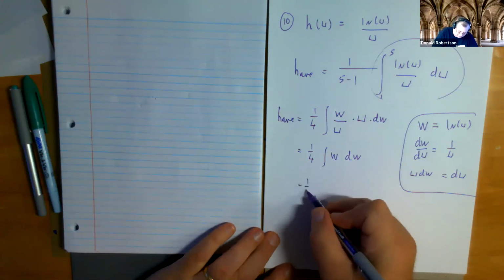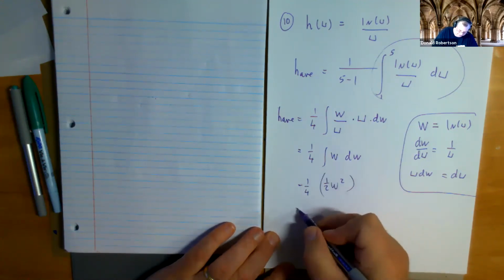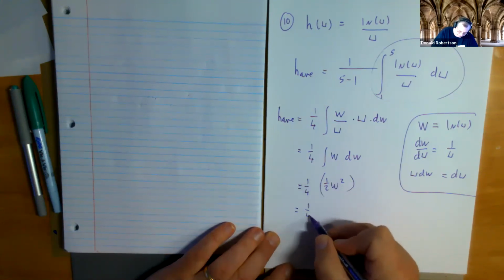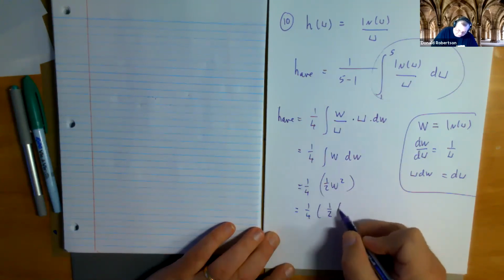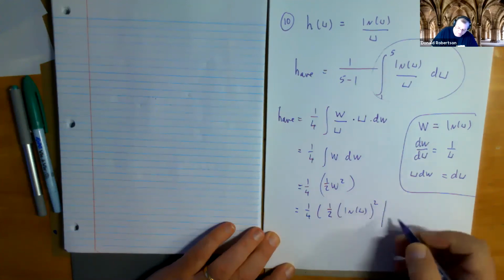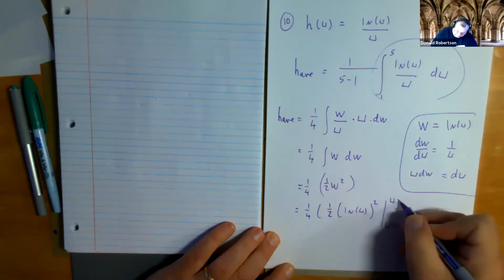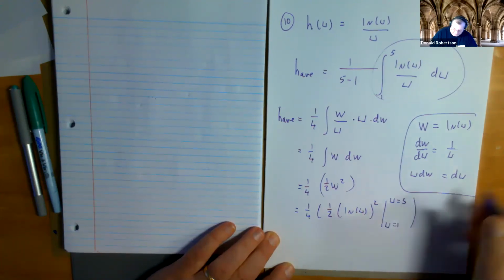It's in fact going to be 1/4 a half w squared, which is now going to become 1/2 the natural log of u squared, evaluated at u equals 1 and finishes at u equals 5.